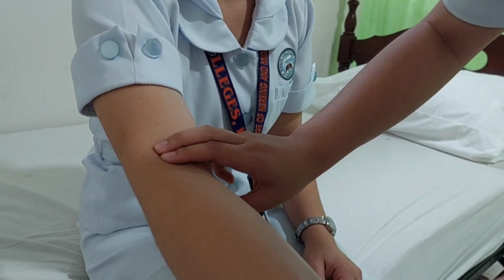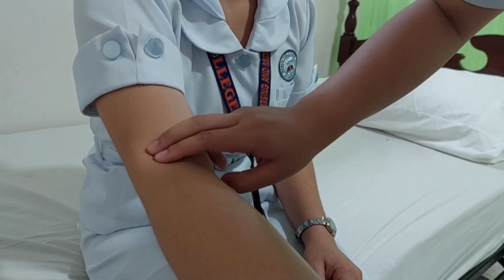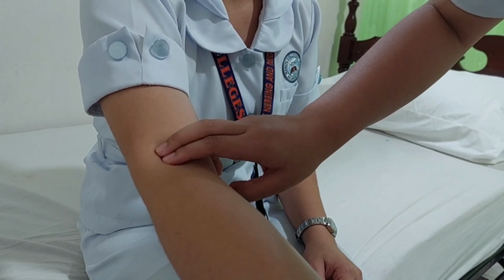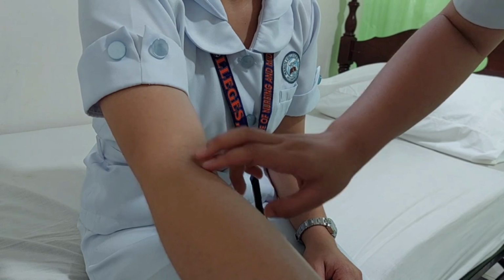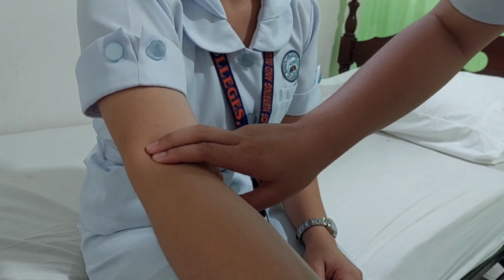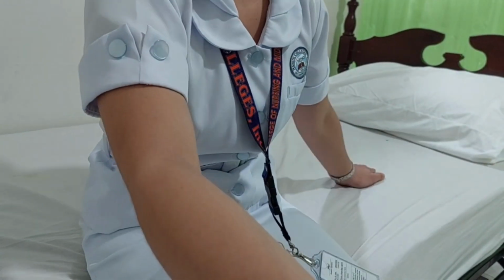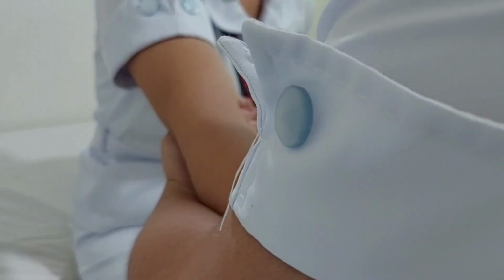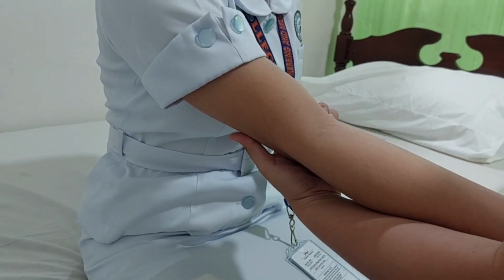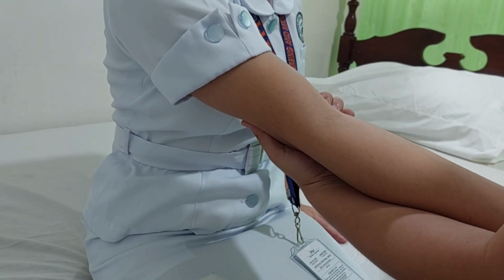After that, we need to palpate the epitrochlear lymph nodes. Take the client's left hand in your right hand as if you are shaking hands. Flex the client's elbow about 90 degrees. Use your left hand to palpate behind the elbow in the groove between the biceps and triceps muscles. If nodes are detected, evaluate for size, tenderness, and consistency. Repeat palpation on the opposite arm.